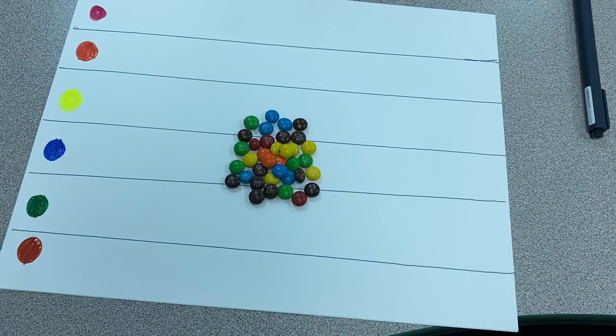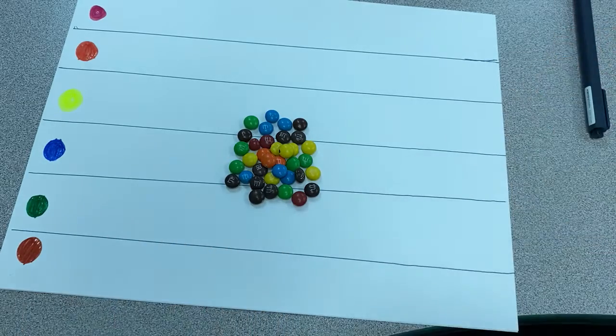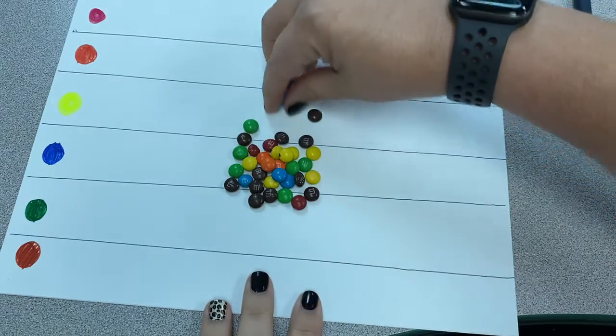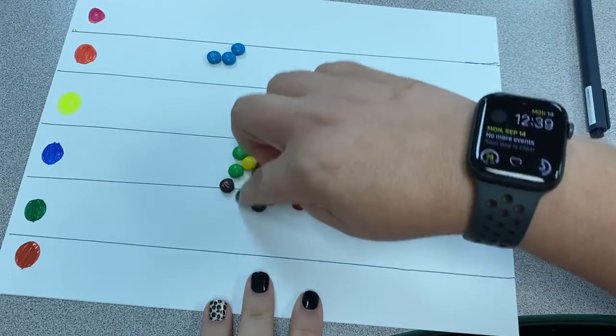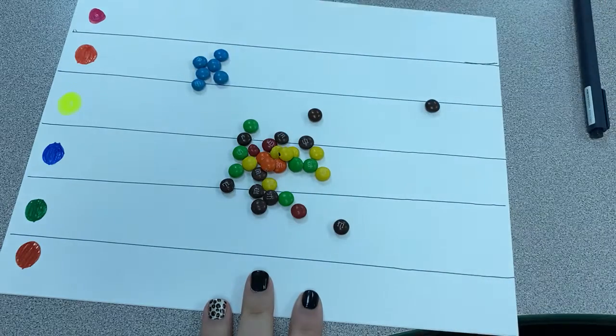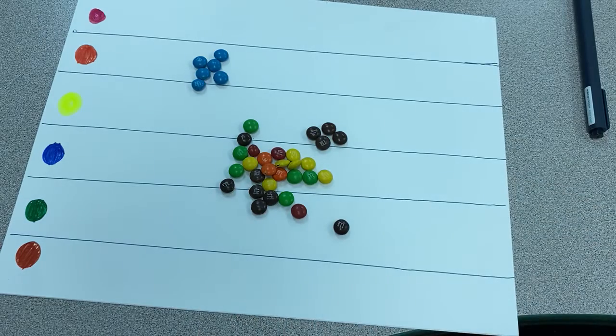So the first thing we're going to do is sort. Now, that word sort means that we're going to put things in groups together. And we're going to do a really easy sort today. We're going to sort by color. Now, you can sort by a lot of different things, and we probably will at some point, but right now, we are just going to work on sorting by color. So I put all the blues together. So whatever you're using right now, I'm going to finish sorting mine.